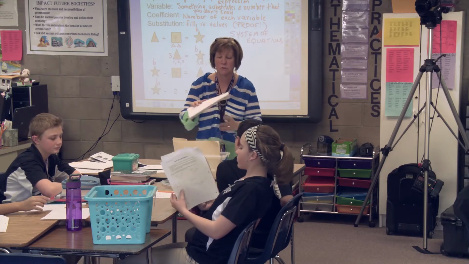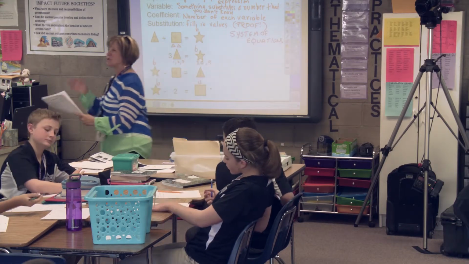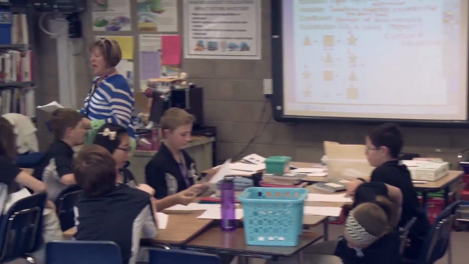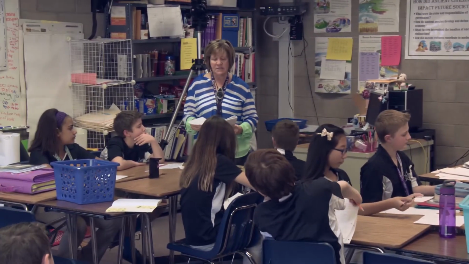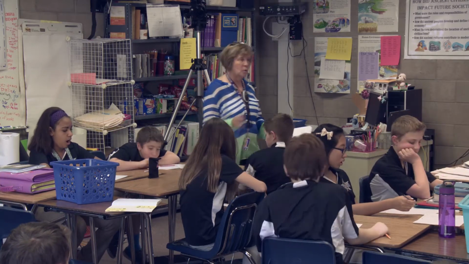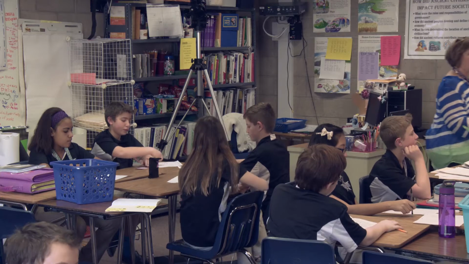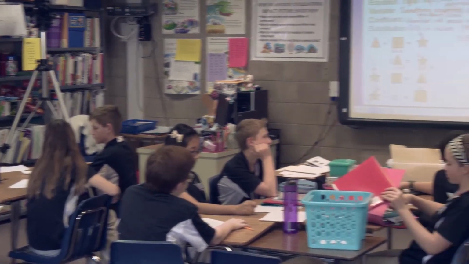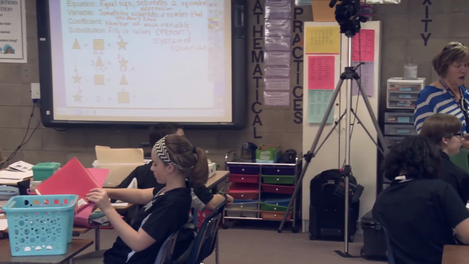But the very first page of your homework is reflective. And what this means is it should take you back to what you've done in your group and kind of think about what we understand now about equations.